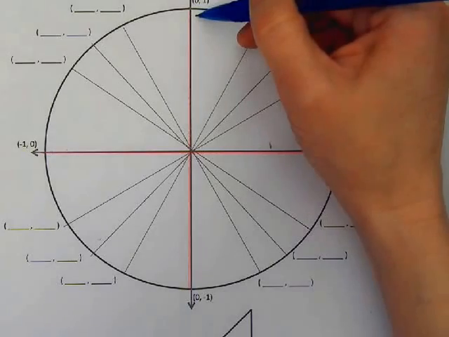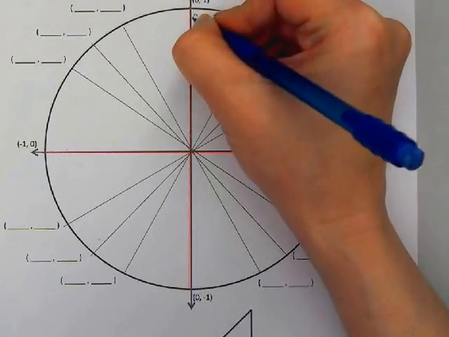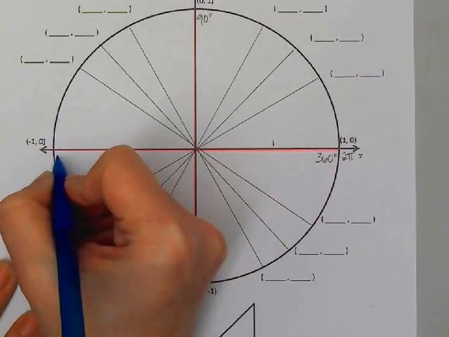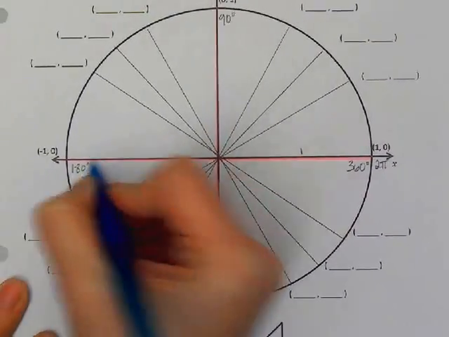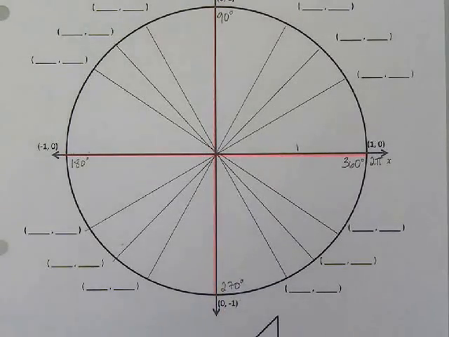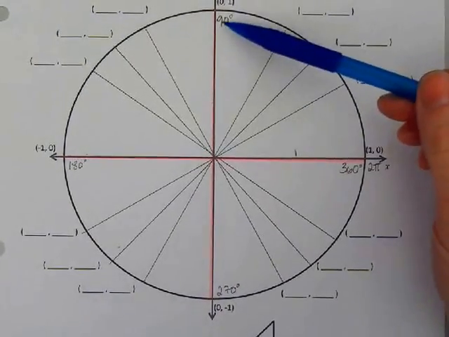90 degrees, what is this? 180, 270. So think about this in terms of 9 times 1, 9 times 2, 9 times 3, if you're having trouble remembering the degrees. 90 times 1, 90 times 2, 90 times 3.